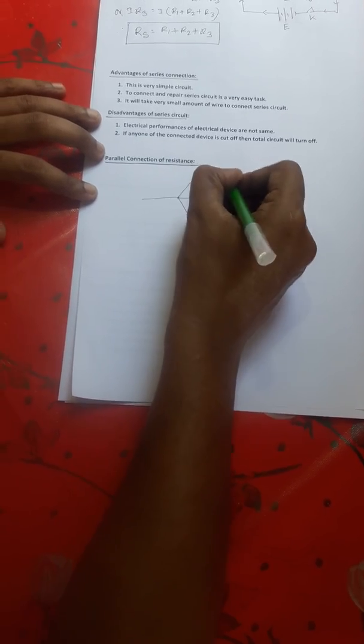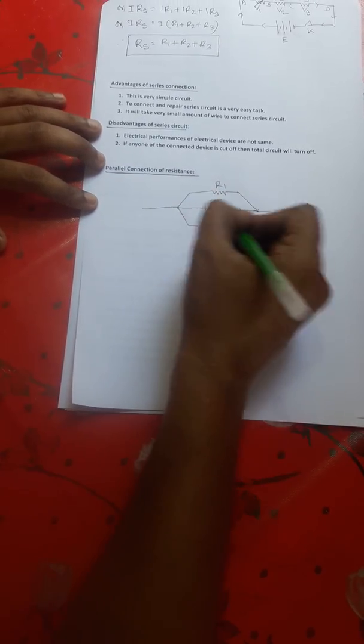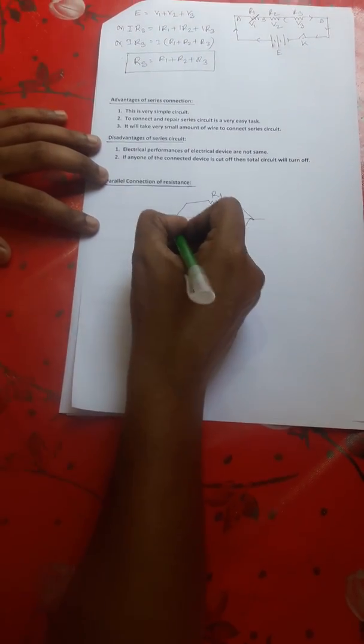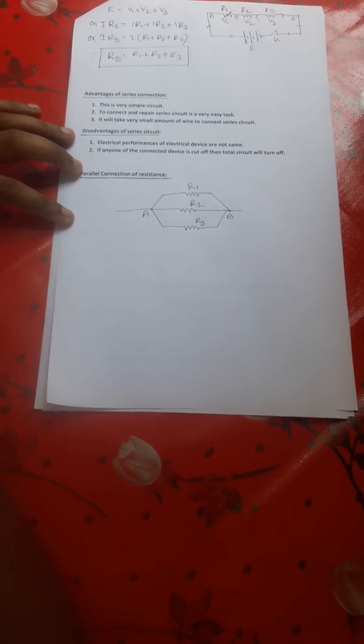The first one is R1, second one is R2, and third one is R3. The first point is point A and second point is point B. This type of connection is called parallel connection.